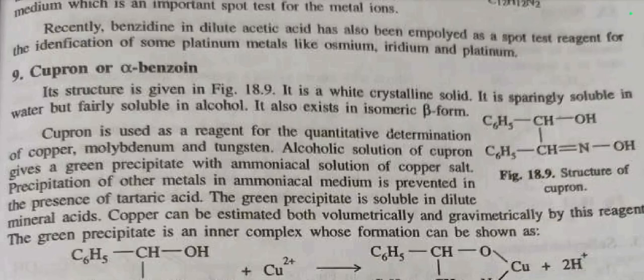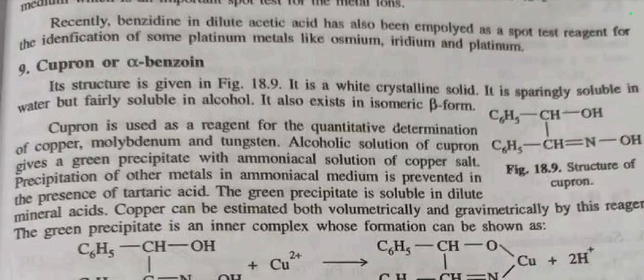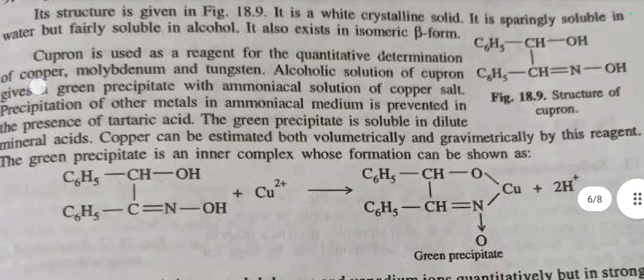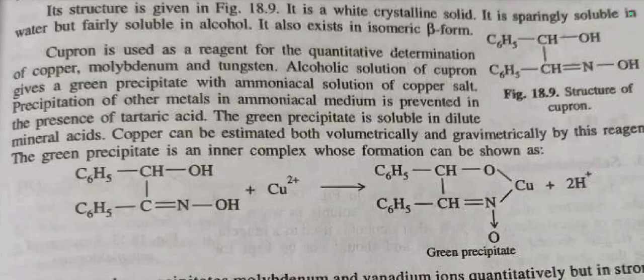Cupron is used as a reagent for the quantitative determination of copper, molybdenum and tungsten. Alcoholic solution of cupron gives a green precipitate with ammoniacal solution of copper salt. Precipitation of other metals in ammoniacal medium is prevented in presence of tartaric acid. The green precipitate is soluble in dilute mineral acids. Copper can be estimated both volumetrically and gravimetrically by this reagent. The green precipitate is an inner complex whose formation can be shown as.